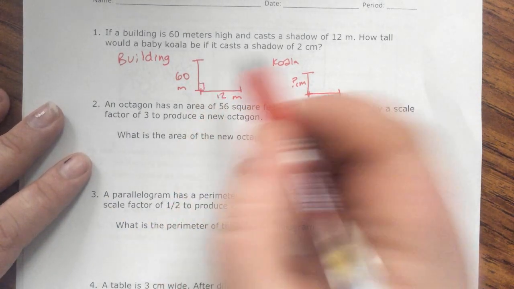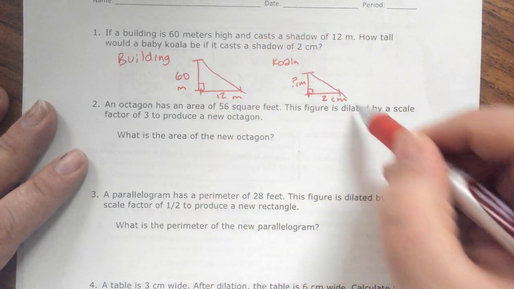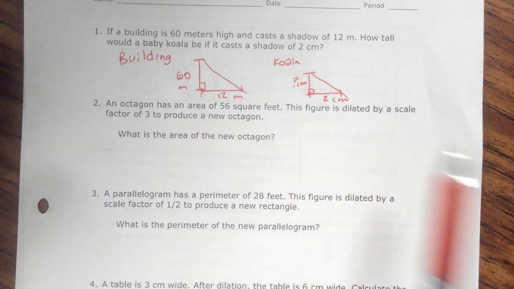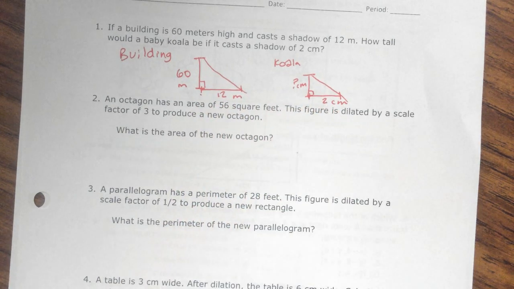I'm assuming that they make a little right angle here, and then this would be kind of like a triangle. And assuming that this is all at the same time, then those triangles would be similar because the shadows should be the same proportion, right?